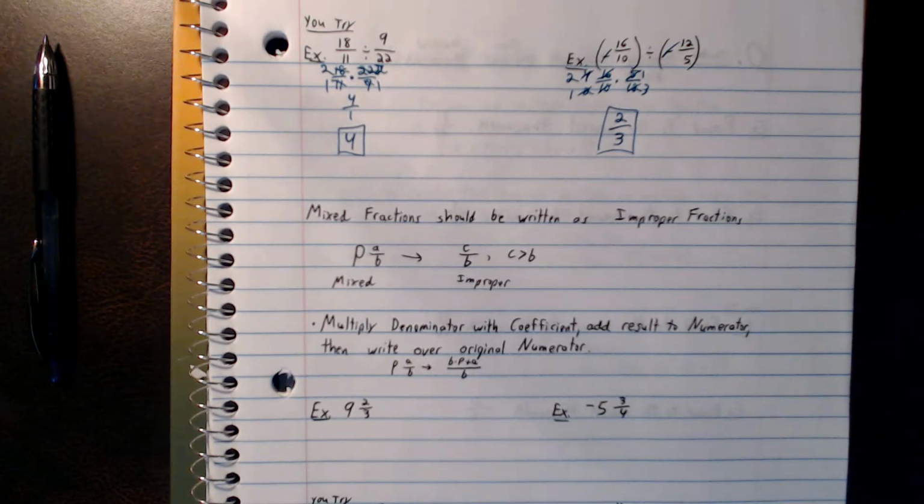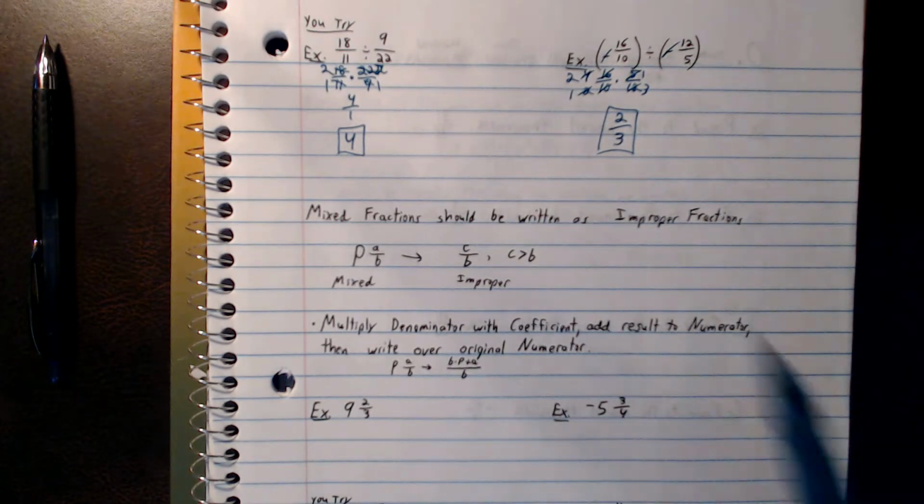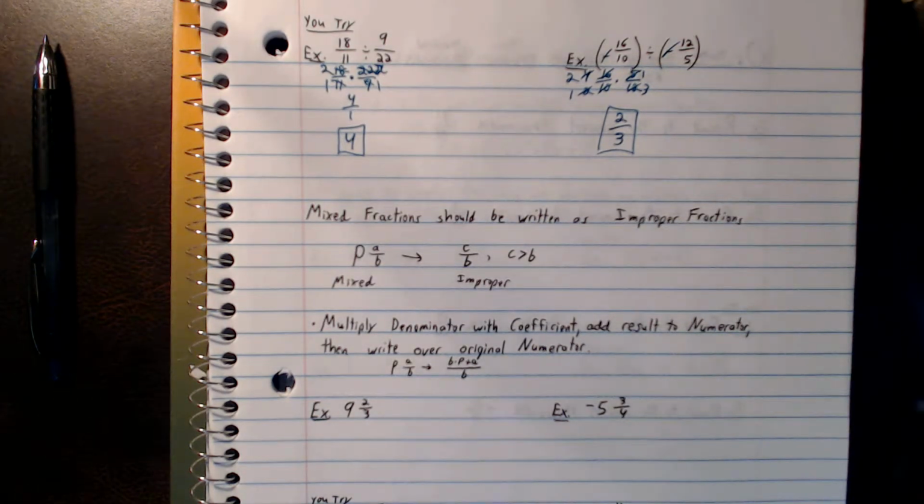Again, you don't have to do it in this exact order, except obviously the keep, flip, change, you do have to do in that order. But as far as the reducing, that's up to you how you reduce. So just make sure you get to the right number. That's the big goal here.